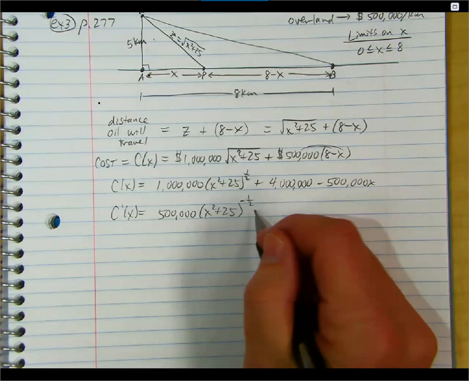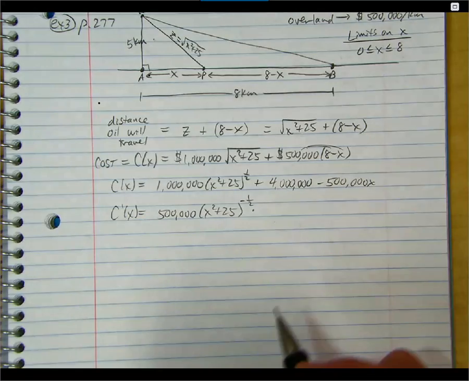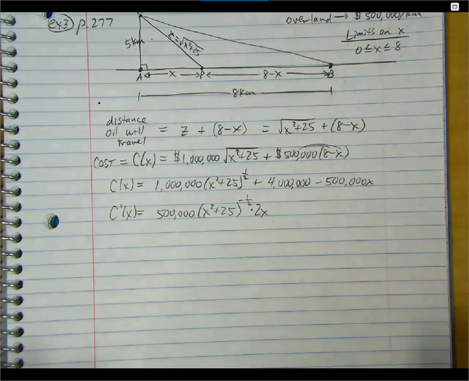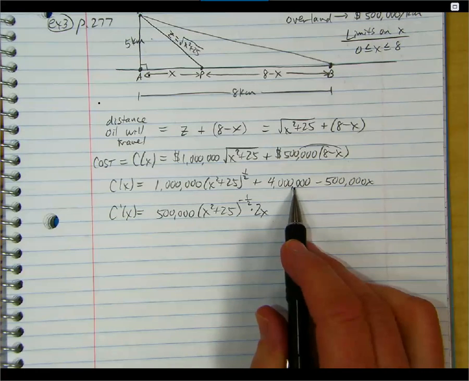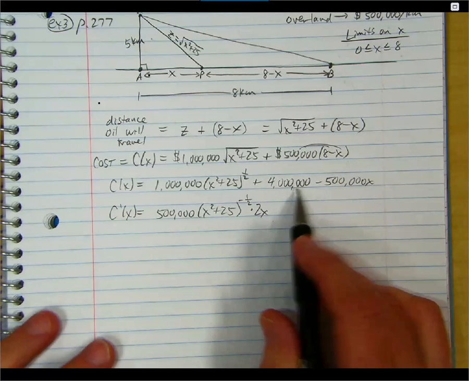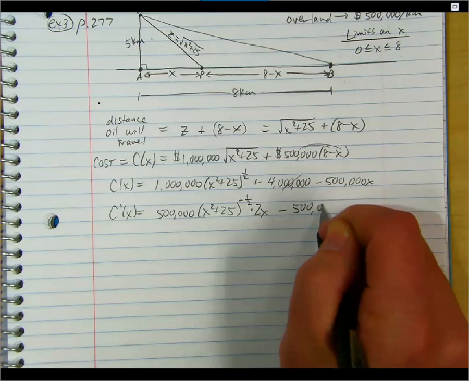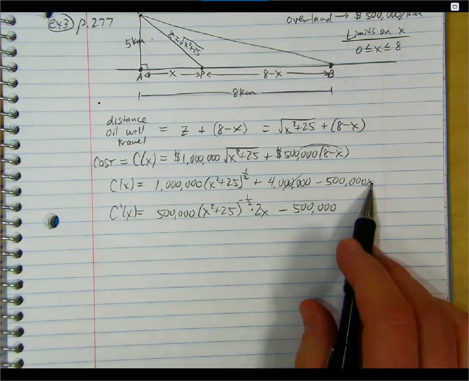What do we need right here? Don't forget, we always, always, always do chain rule. What goes here? Yes, 2x. Next, what happens to the 4 million? It goes away. Gone. Next, we'll have minus 500,000. And then the x drops off.